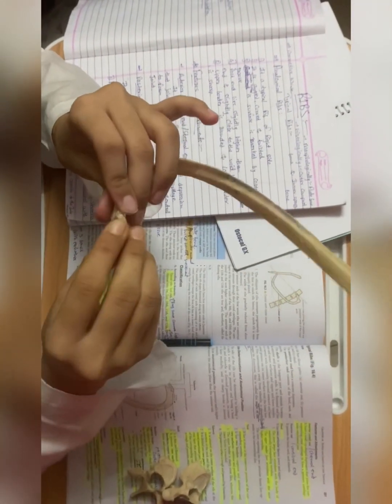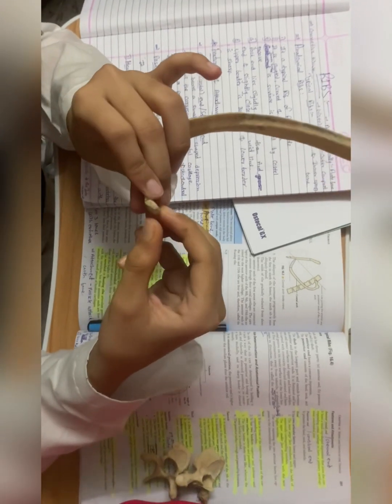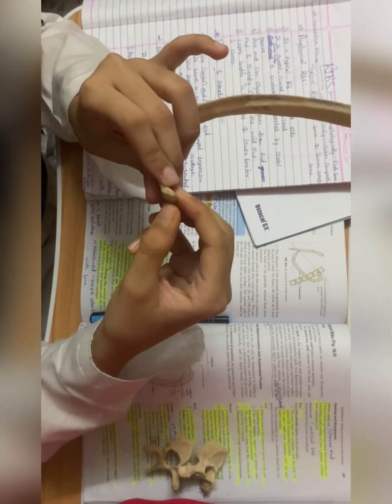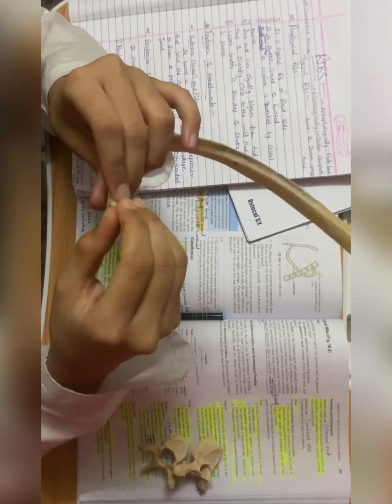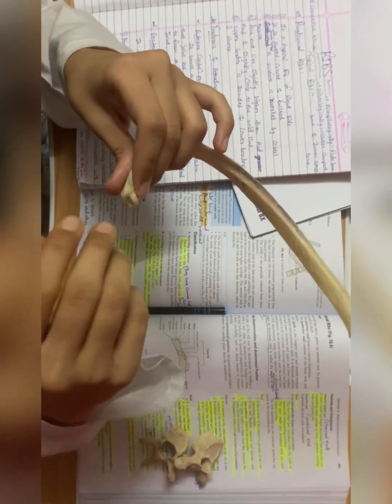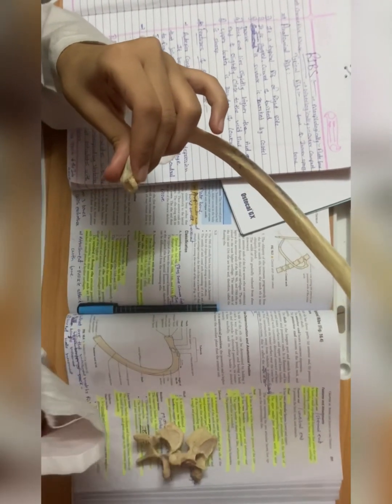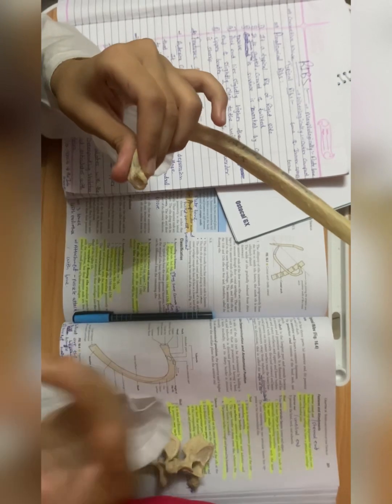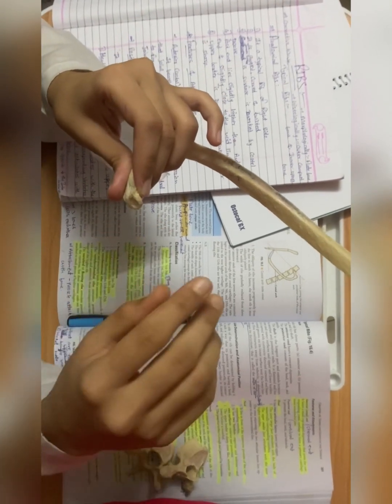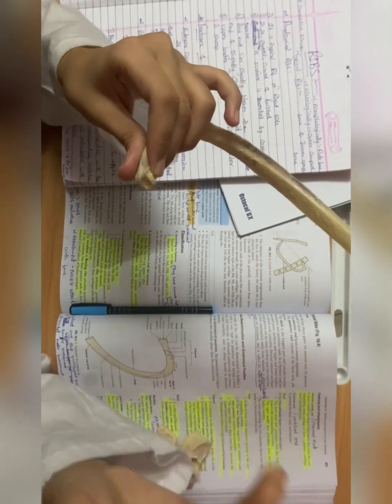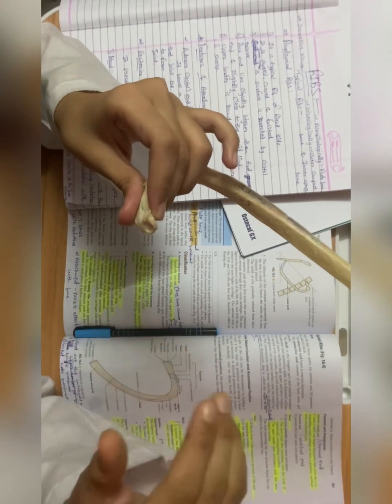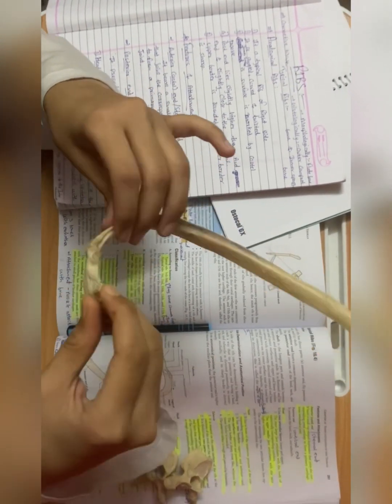This is the posterior end, and it has a head, neck and tubercle. The head has two facets, a superior facet and an inferior facet. The upper facet is the smaller facet and the lower facet is the larger facet. The upper facet articulates with the next higher vertebra, and the lower facet articulates with the corresponding vertebra.